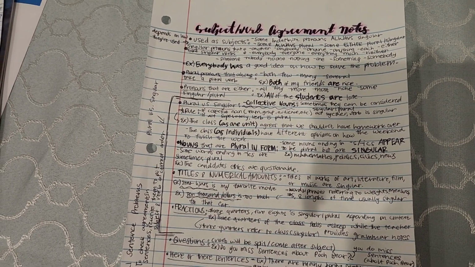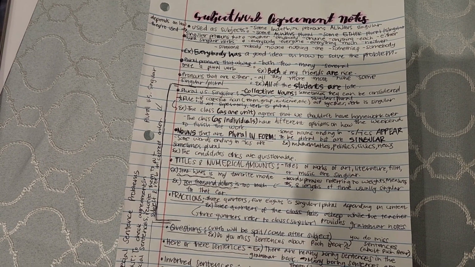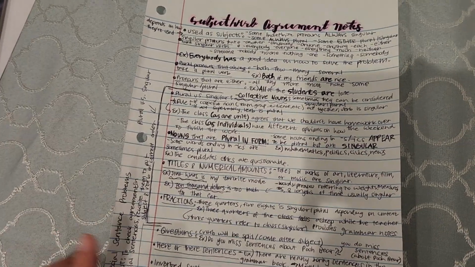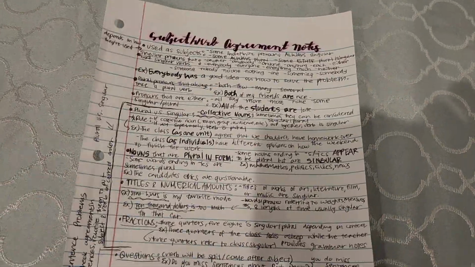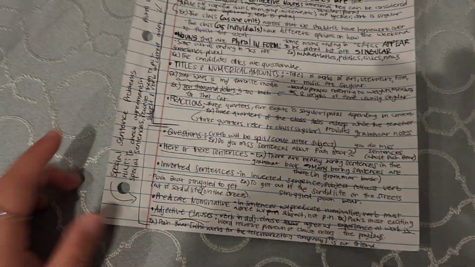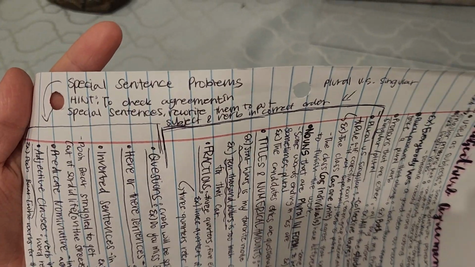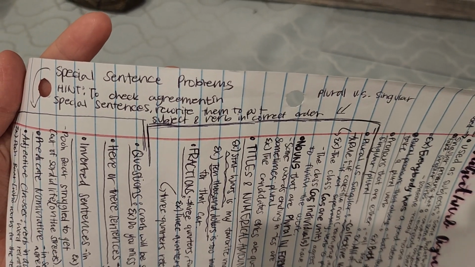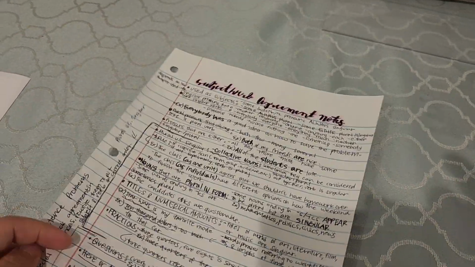Example: 3/4 of the class falls asleep while the teacher provides grammar notes. 3/4 refers to the class, which is singular. All of these notes are based on plural versus singular. Now moving on to special sentence problems. To check agreement in special sentences, rewrite them to put the subject and verb in the correct order.